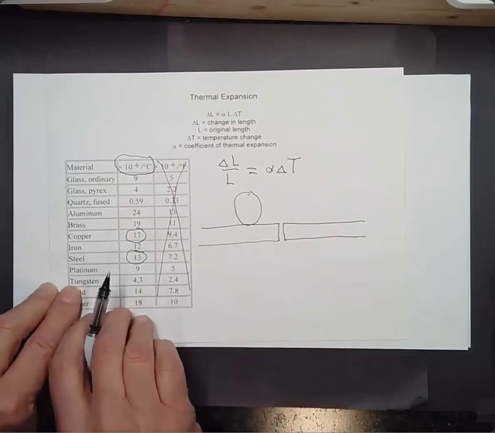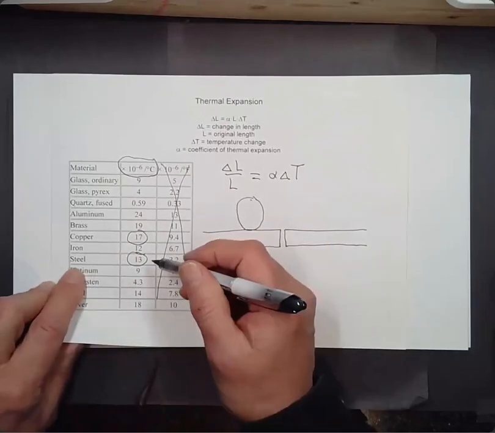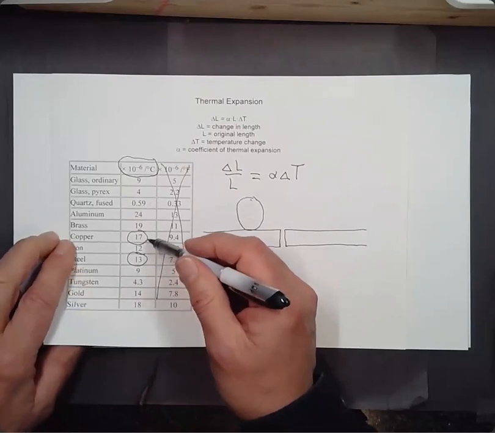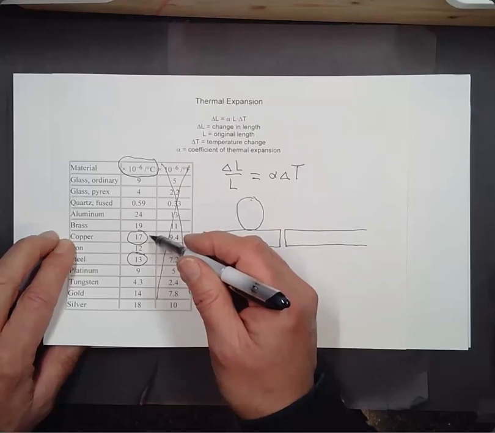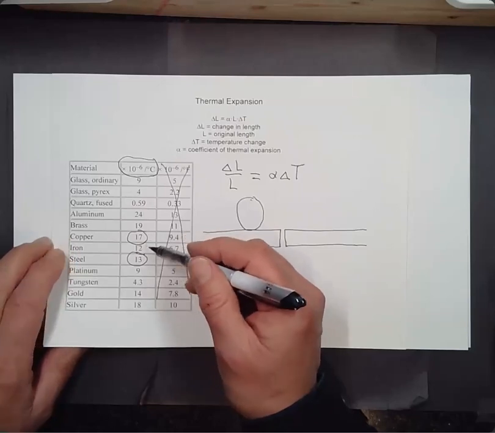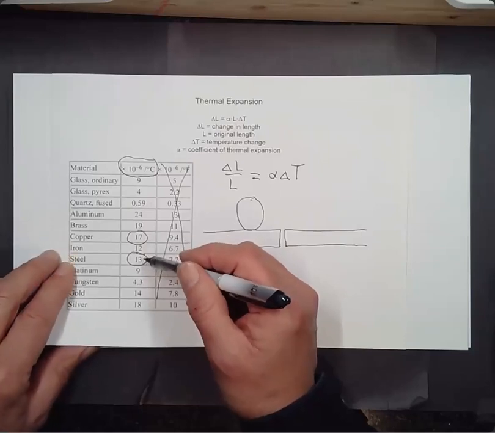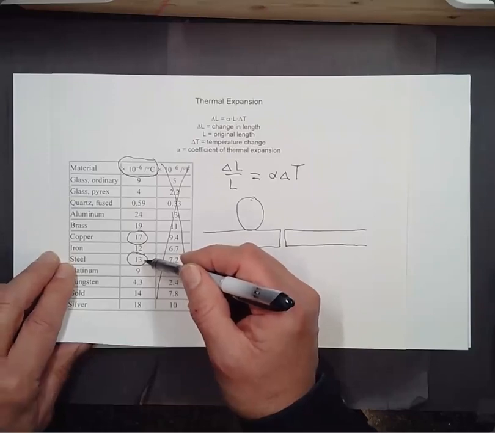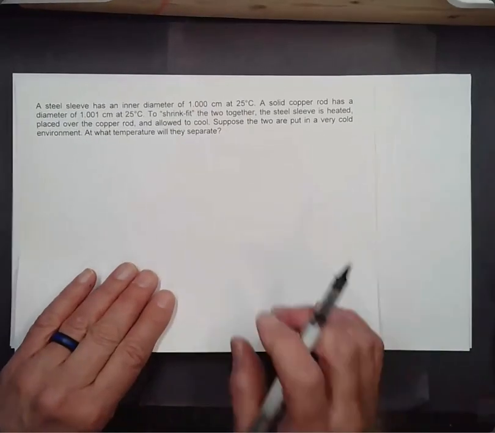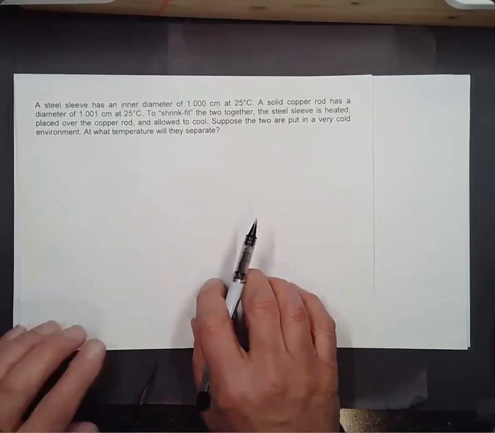So the copper is going to shrink more as the temperature decreases than the steel does. And at some point, the copper will be the same size as the steel, and at that point, they'd probably separate. So let's see how this might work out.